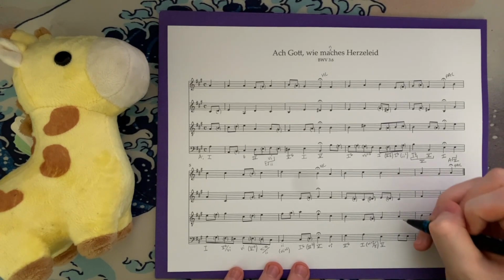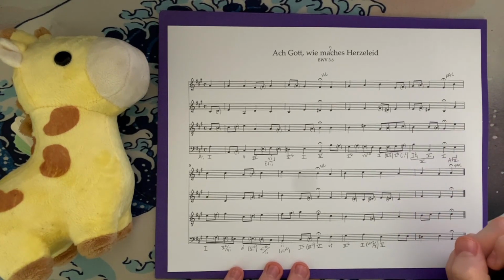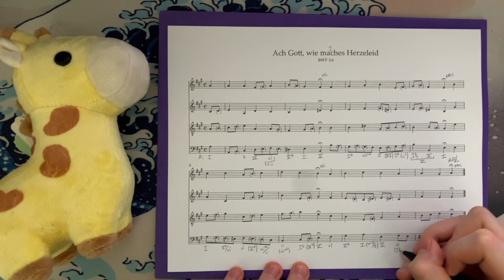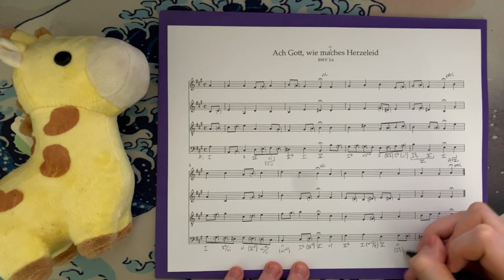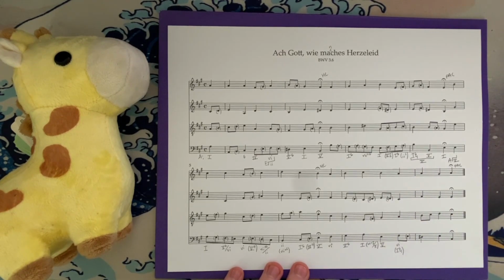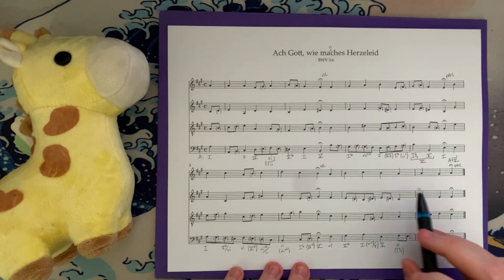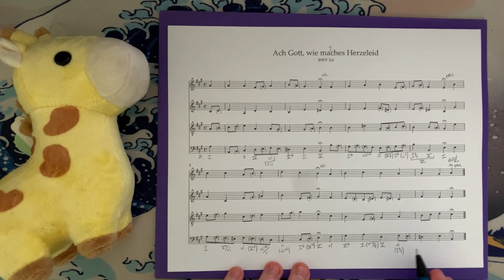We then have F sharp, A, C sharp, and A. And depending on how you look at this, you can call this 6, but you might also hear this as 1-6-4, depending on what the non-chord tone is. Because we've had a lot of 5 to 6 so far, I'm inclined to call this 6, but you could hear this as 1-6-4 because we're getting ready for a cadence as well.